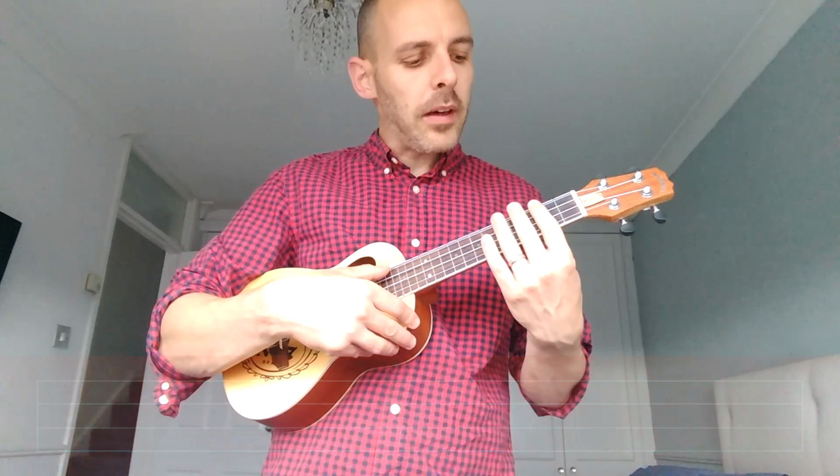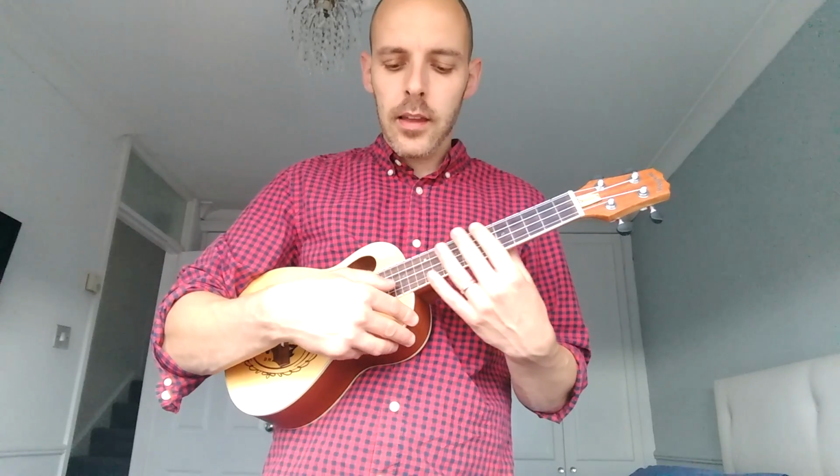Those represent ukulele tab. Now those 4 lines are not there by some bizarre coincidence. Those 4 lines actually represent the 4 strings on your ukulele. One unusual thing about those 4 lines is that the top line actually represents the bottom string of your ukulele, and that is a little bit strange. It does seem a bit counterintuitive.